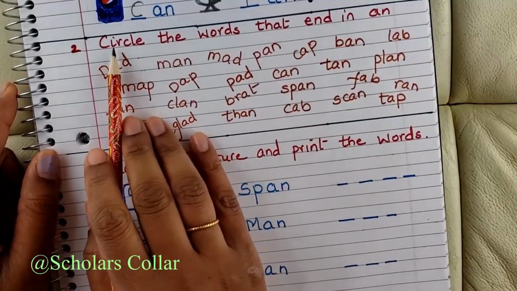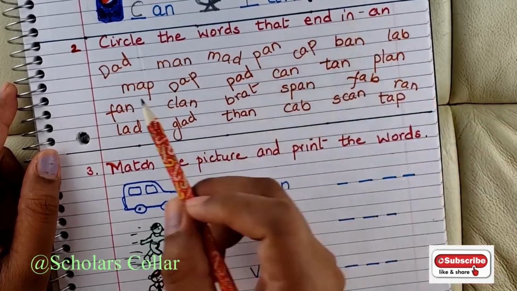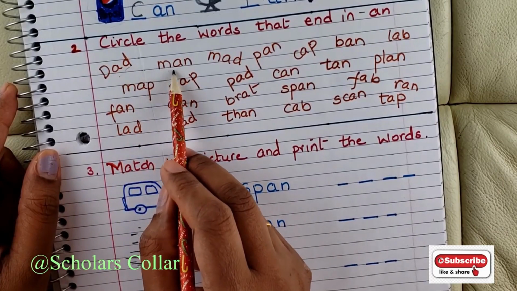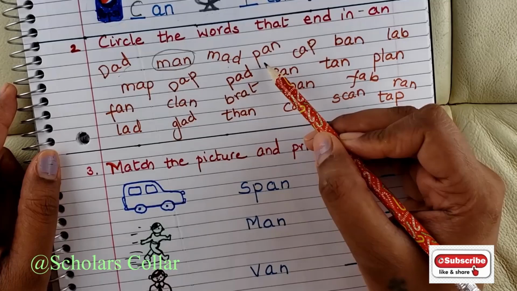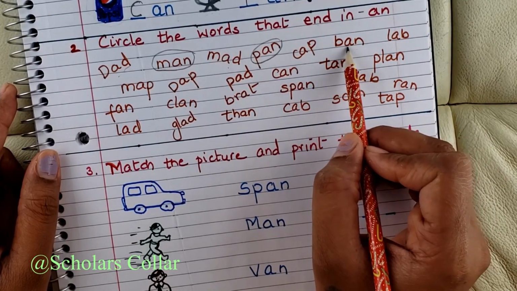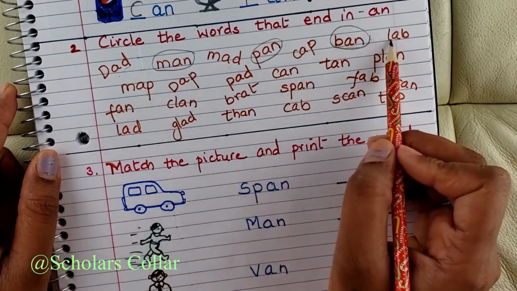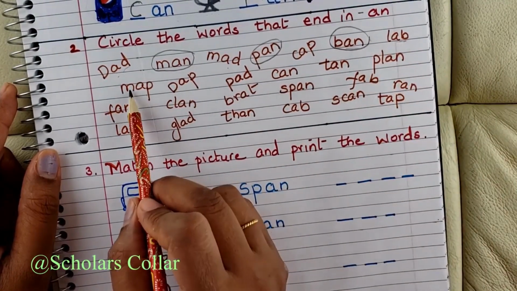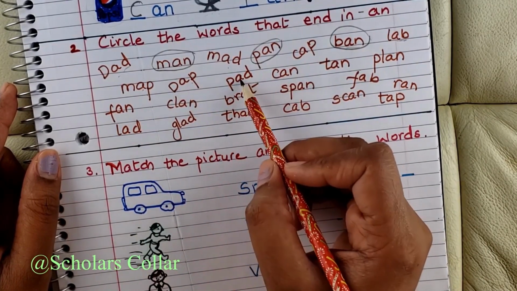Moving on to circle the words that end in an. So we're going to find all the words that are mixed up over here and see the last two. So that's man. This is a pan. Let's find here. Here it is. And so that's b, an, ban. Map, lab, no. Map, no. Dab, no. So you go through each word.